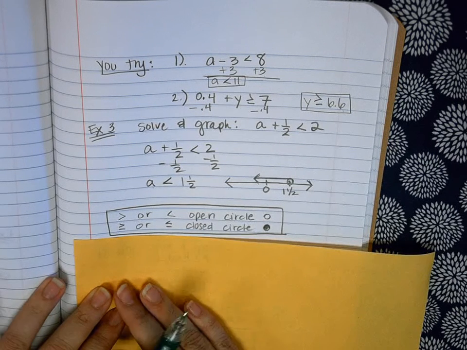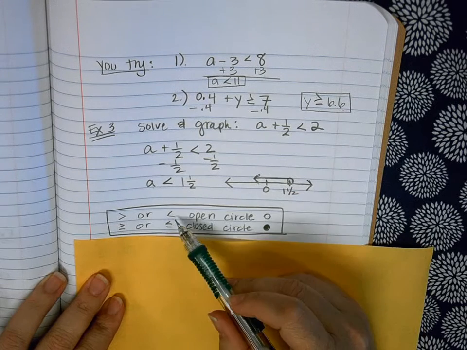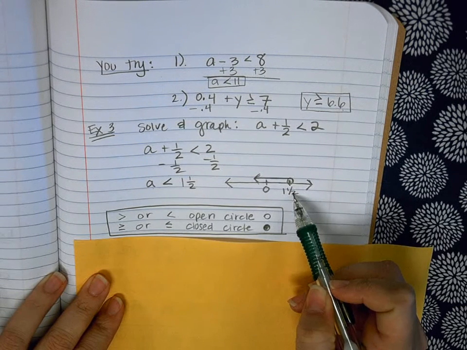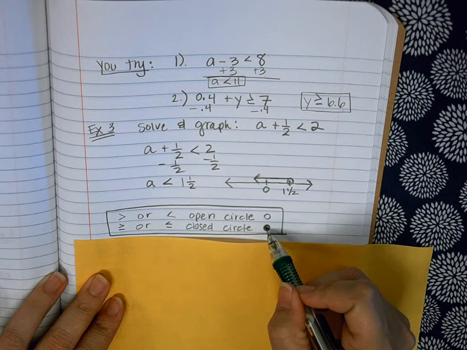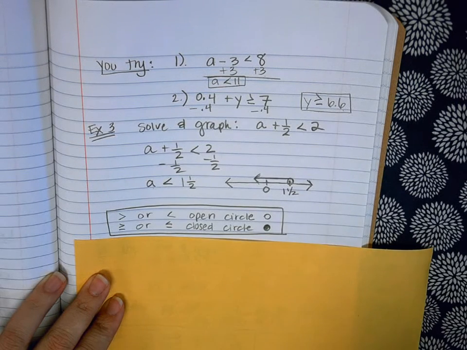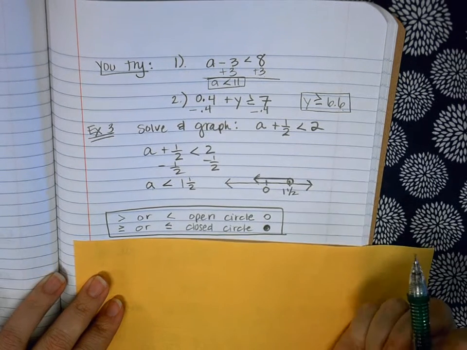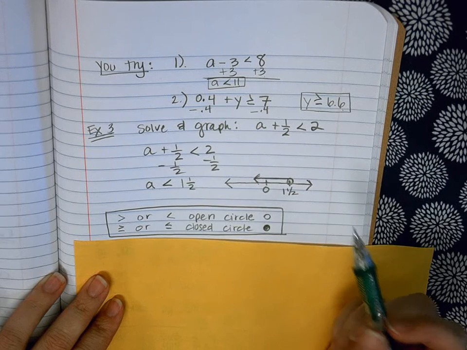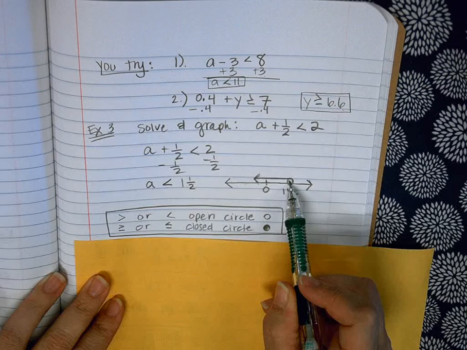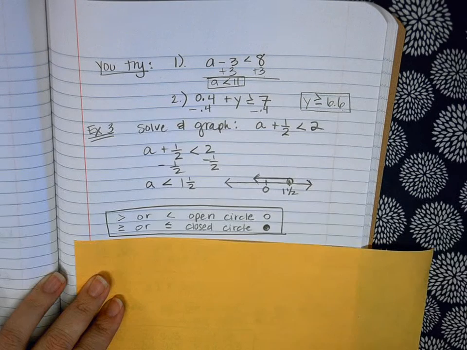And here's why. If it's less than or greater than, it doesn't include that number, does it? It's just less than that. But when you fill it in like this, closed, it means or includes that number, or equal to. So it's kind of reminding you, yes, it is going to include that number. I think the graph helps you visualize what it means. So we're just saying any number less than 1.5 there.